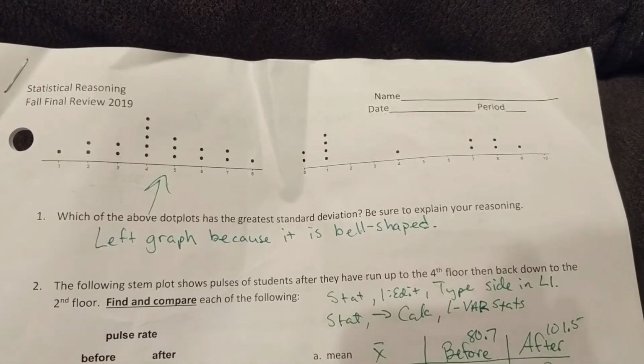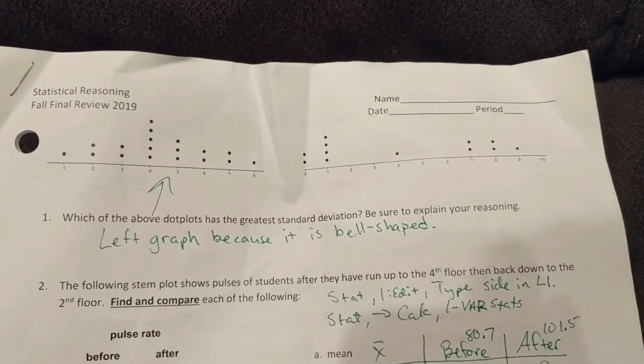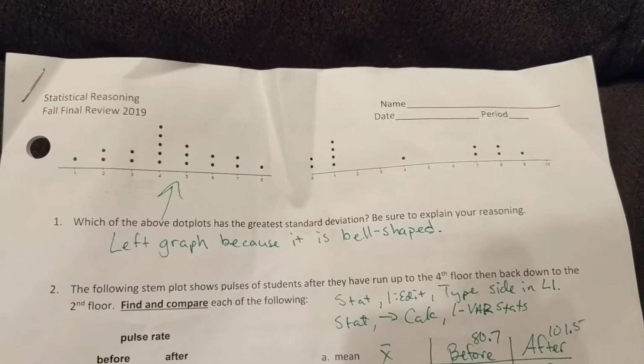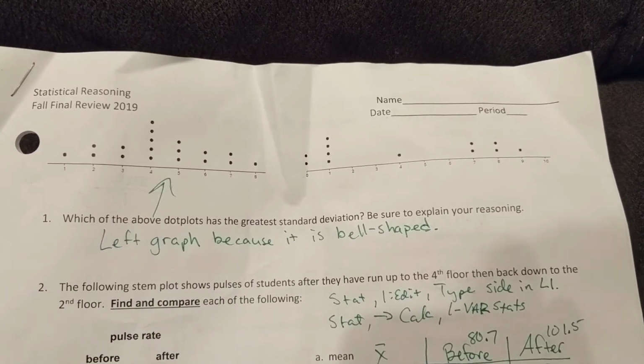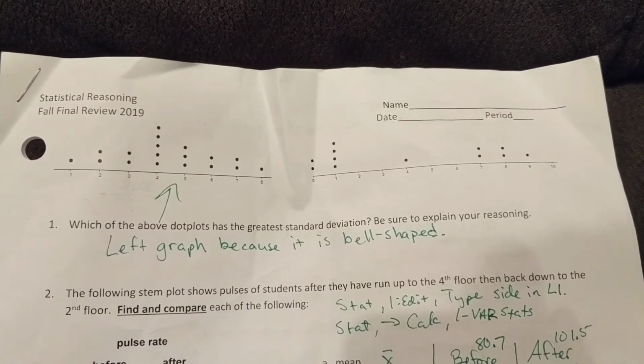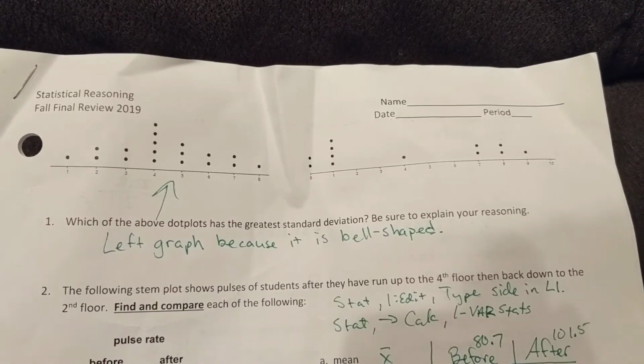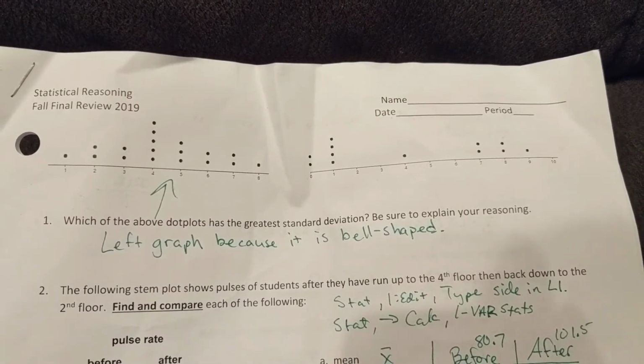And then you can pause the video anytime you need to write down the answers, or go back and listen to it again to see the understanding. The main thing is to make sure you understand the process, not just writing the answer down.